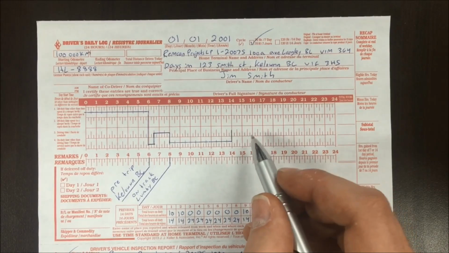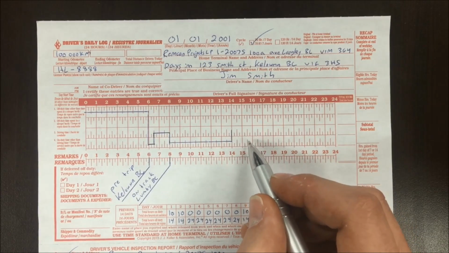It took me an hour and a half. My status has changed. I'm no longer driving. I'm on duty not driving. I'm in the yard now, have some cleanup to do.